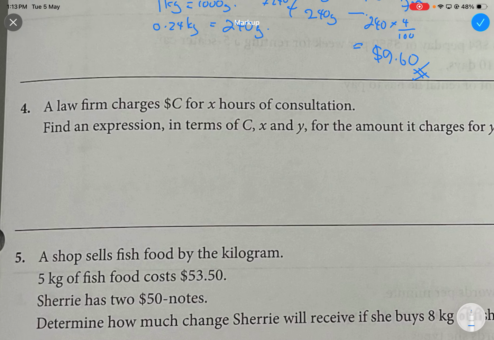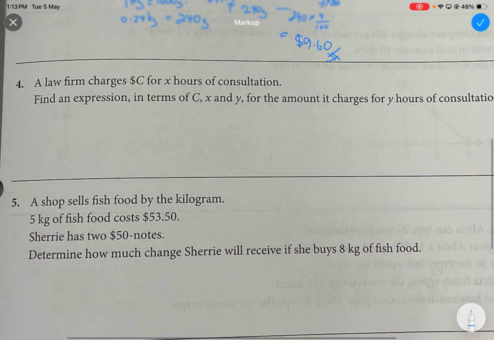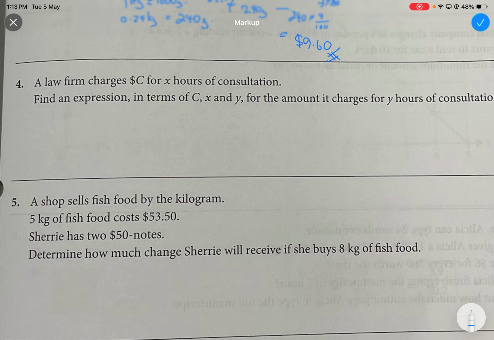Okay, yes, question 4 is if you only remember shortcut, then you become blur. Why? Suddenly $C, X hour, then suddenly got Y hour of consultation.